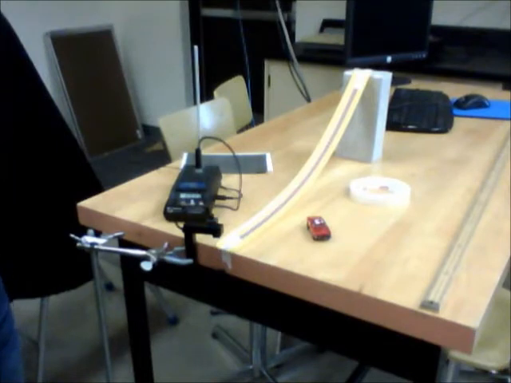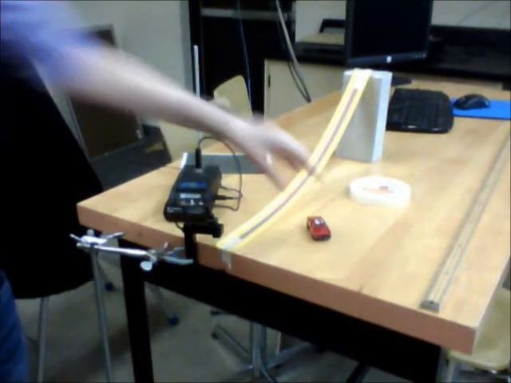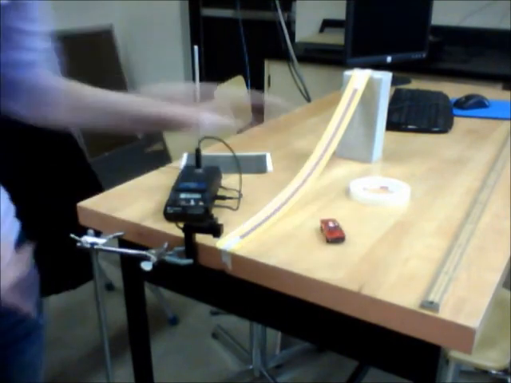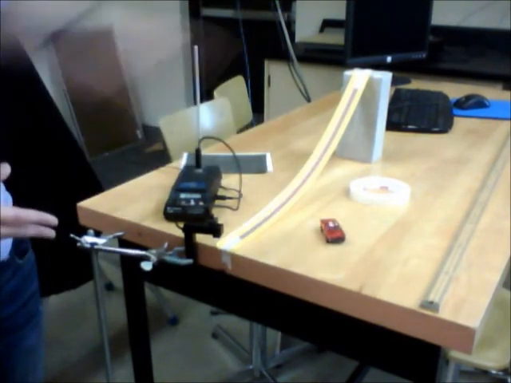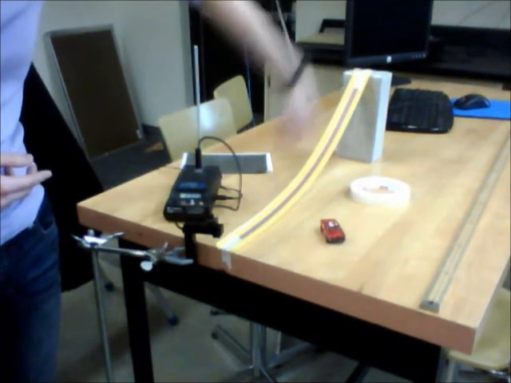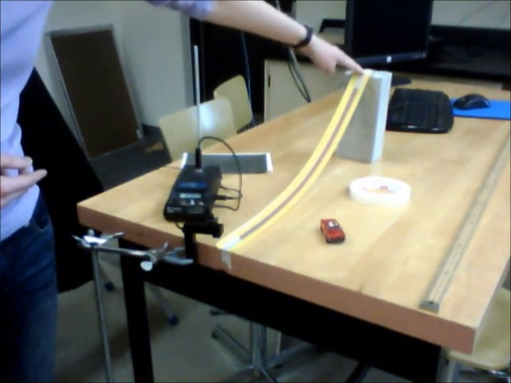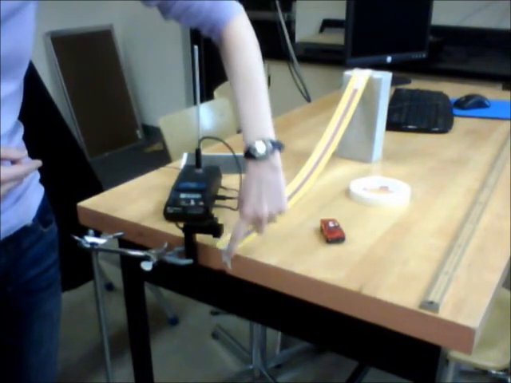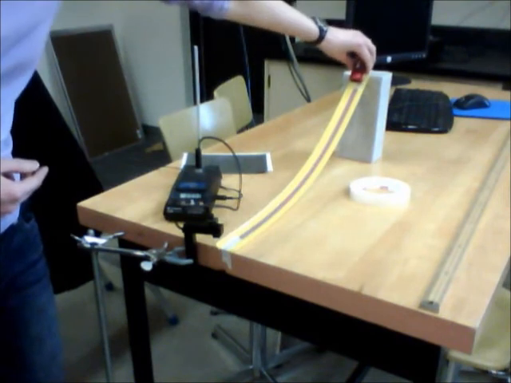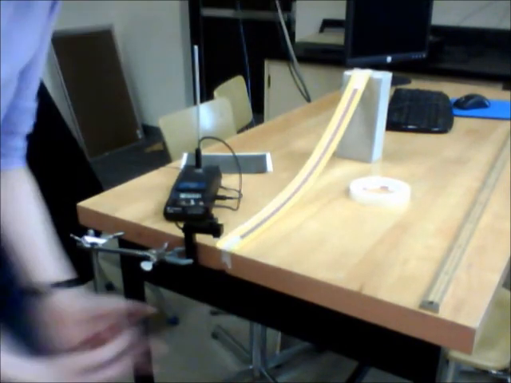In this part of the experiment, you're going to actually use a Hot Wheels car as a projectile, and we're going to fire it through the air and see how far it goes. So on your table, you've got a brick and also a section of Hot Wheels track, and you take the track onto the brick and also onto the edge of the table to make a nice ramp. And then the Hot Wheels car will just slide down this ramp, like so.